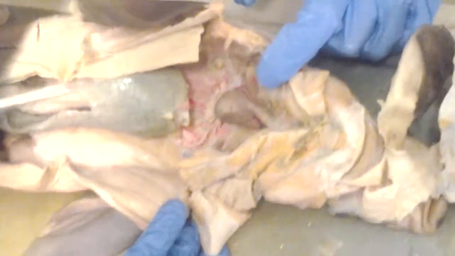Okay, so my specimen had a way better esophagus. All right. So now let's look at the abdominal organs.